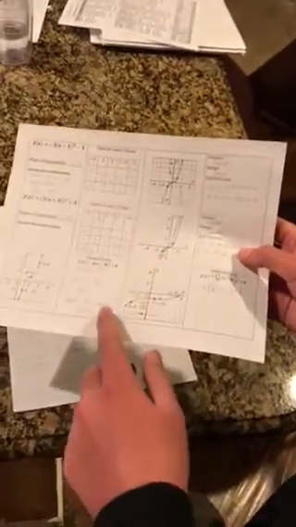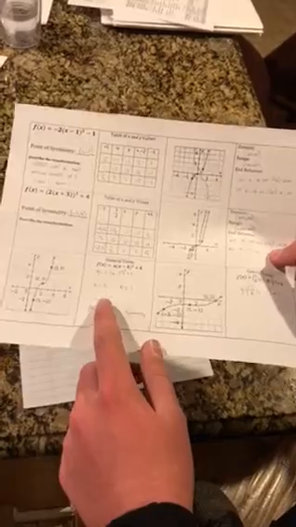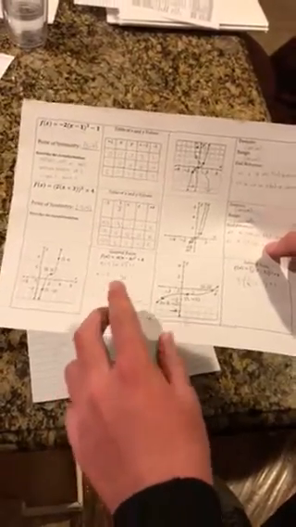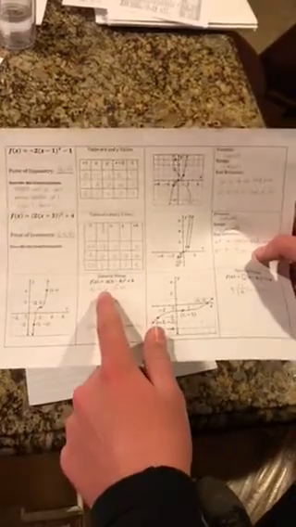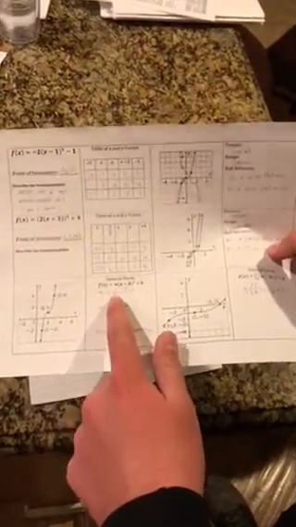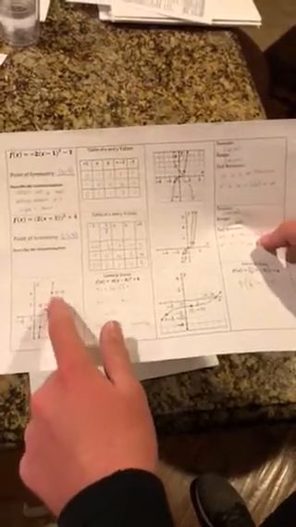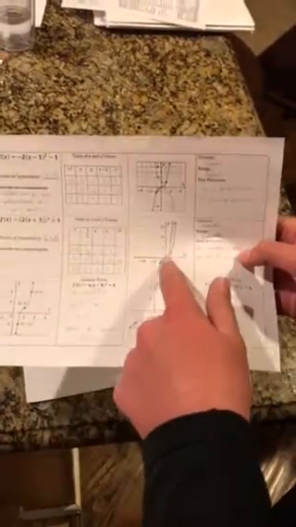Whenever you have a whole number, it makes the graph narrower. Like on this example here, whenever you have a whole number like 2, it makes it narrower. So like here, y equals 3. The parent function's usually like this. Now it's a lot narrower like this, like on this example right here.